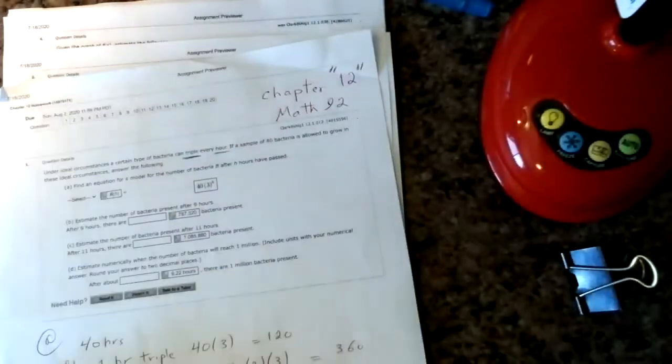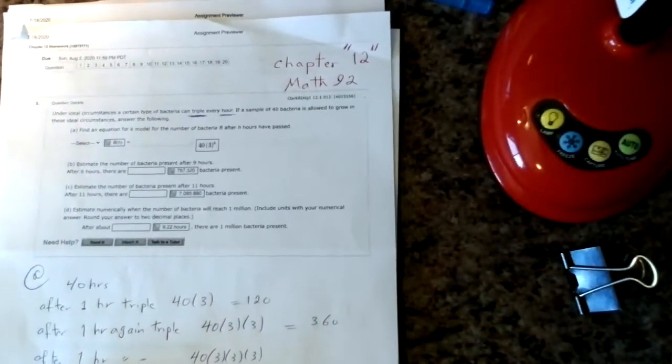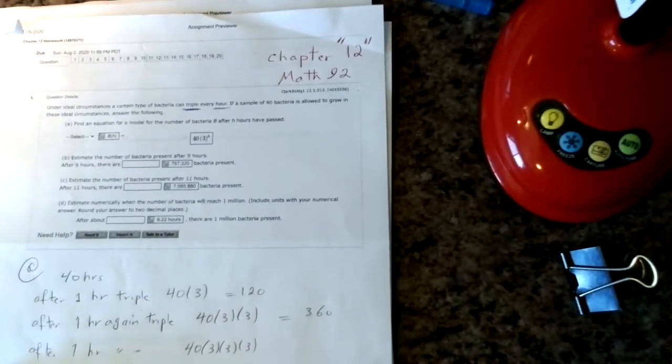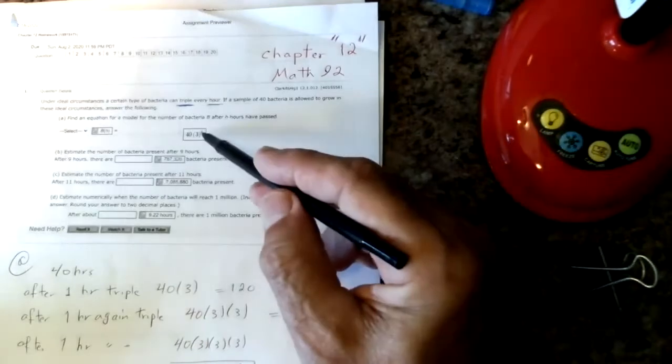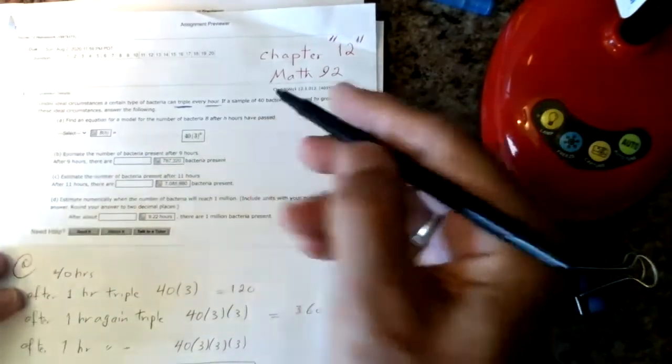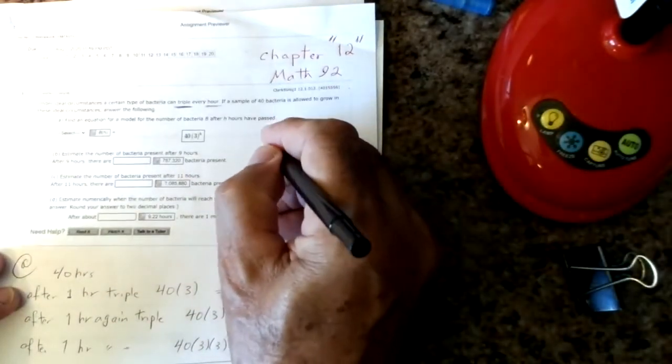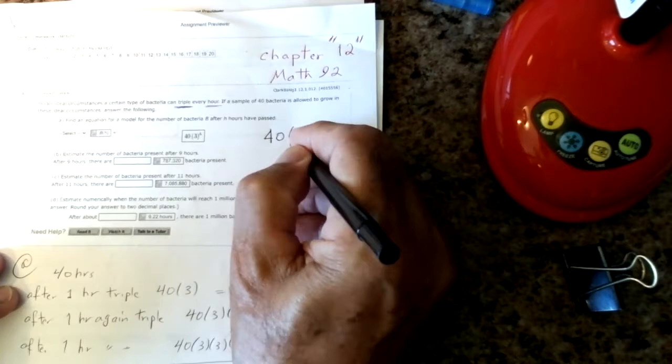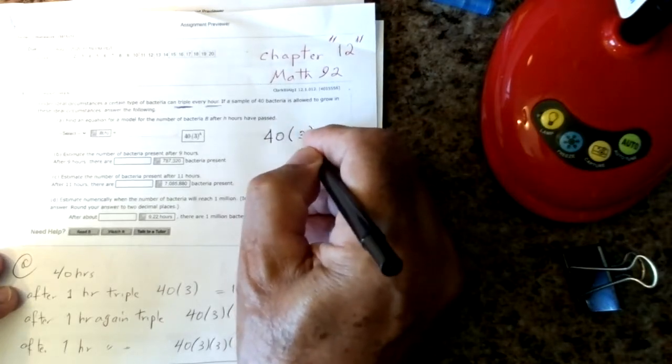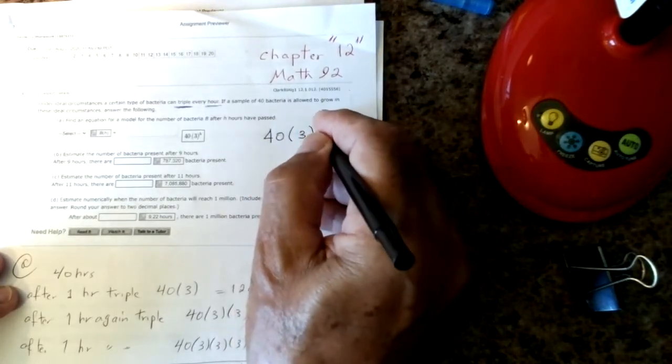Now let's go back to that problem here. This type of function has the exponent as a variable. Here the answer is 40 multiplied by 3 to the power of h.